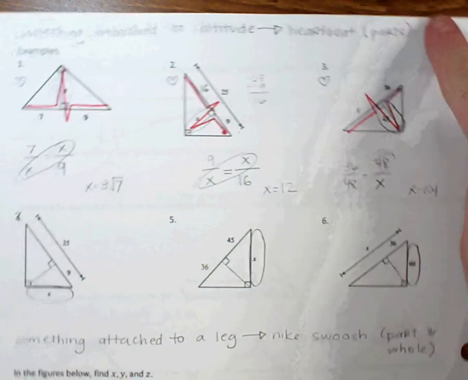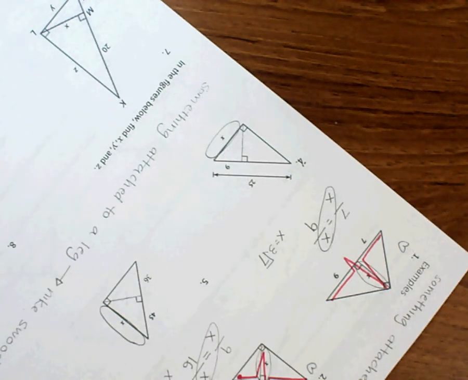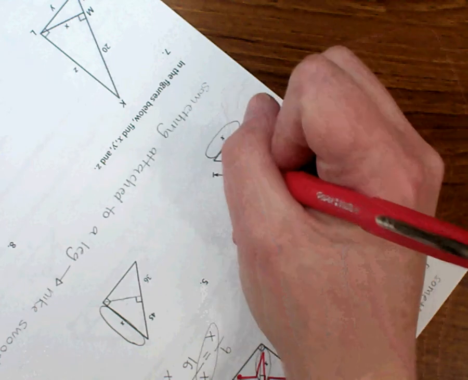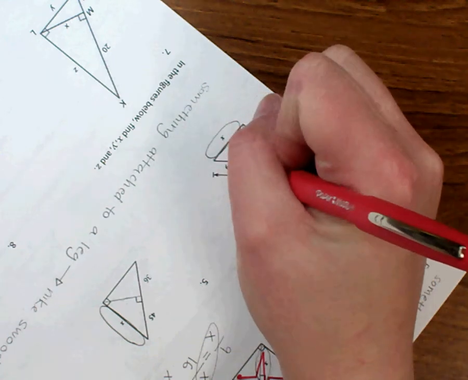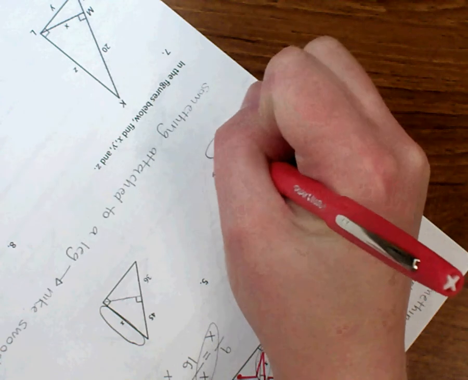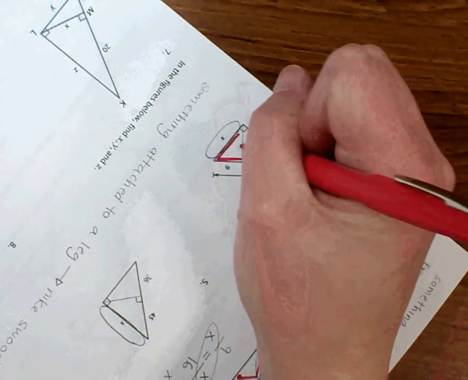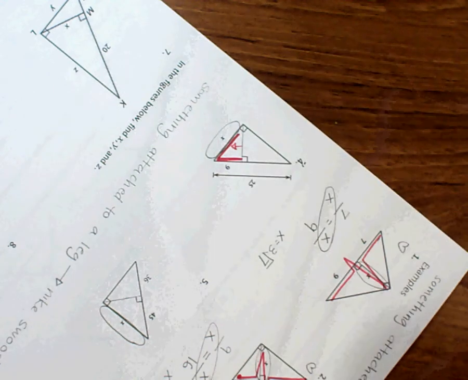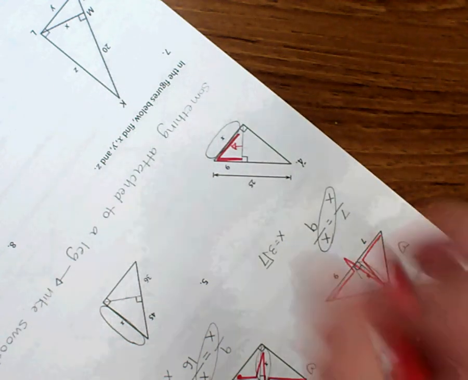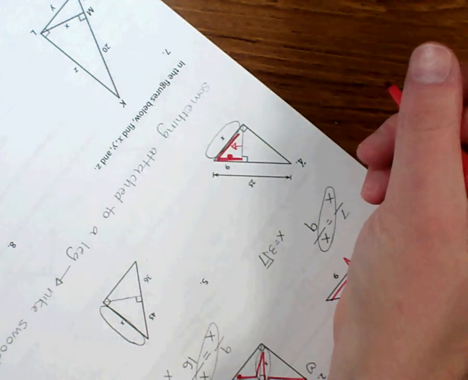Now, this first one, I'm going to turn the paper. We're looking at this the same way that we did on the front side of the notes. We always start at the part that is attached to the leg we know something about. Since x is on this side of my triangle, my altitude, I'm going to start on that side of my altitude as well, just that part.